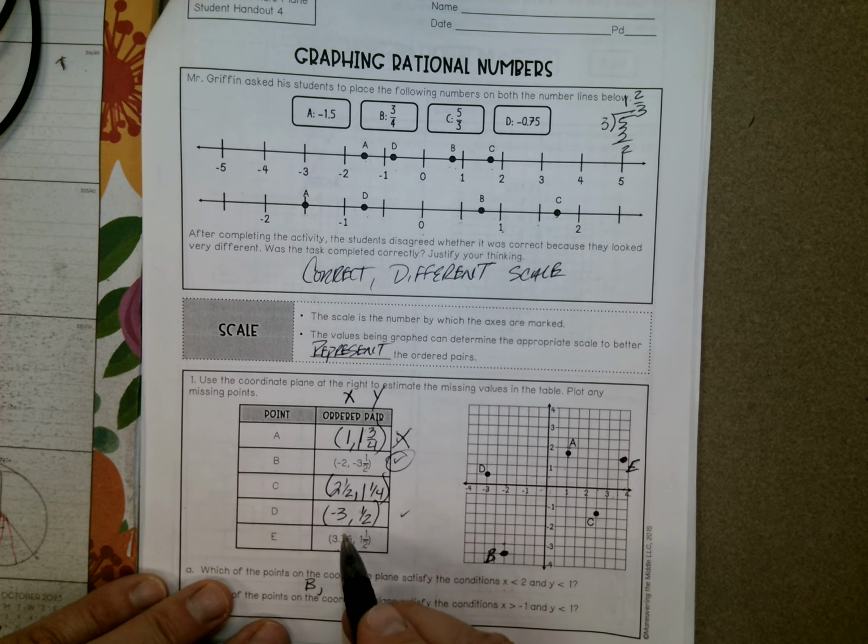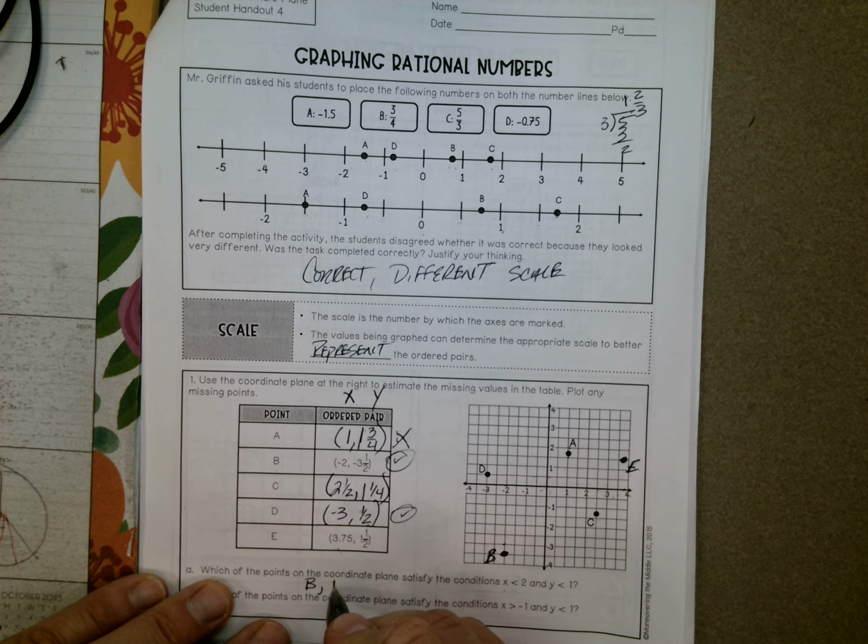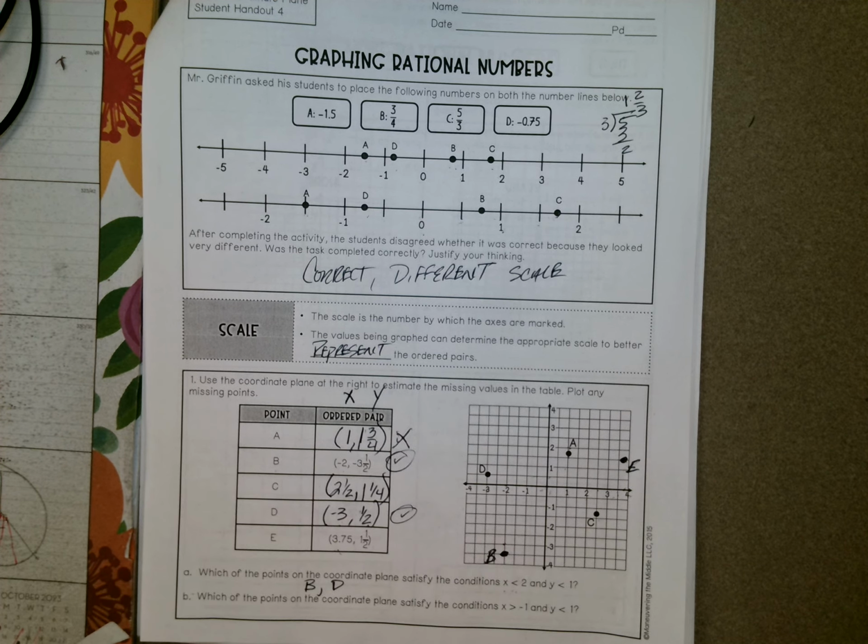And then we have to check this one out. We had -3 on the first one. And is a half less than 1? Well, sure. It's half of 1. So that works too. So B and D work there. Okay. A little bit of algebra there, right?